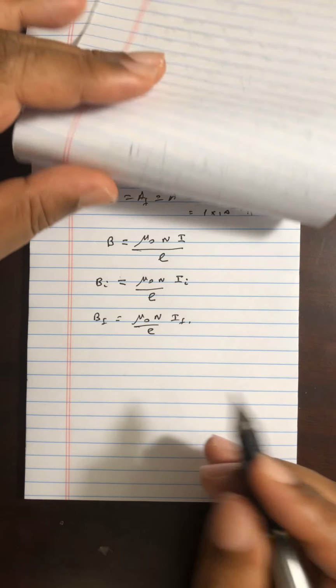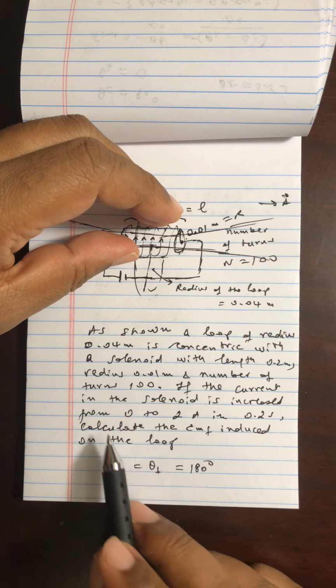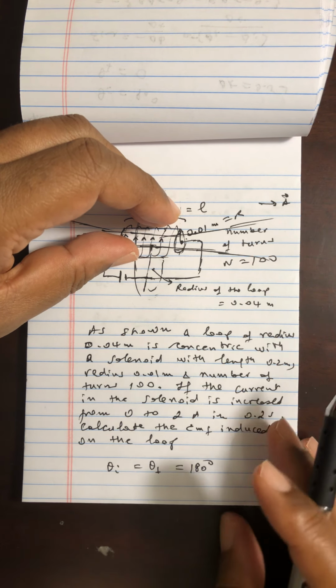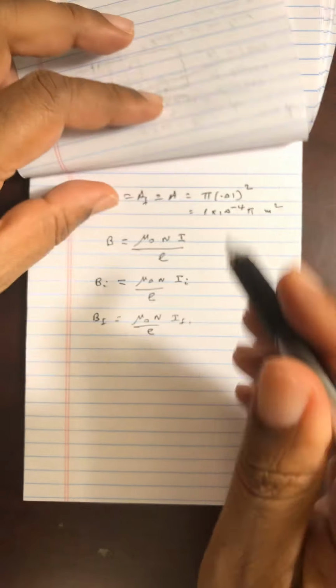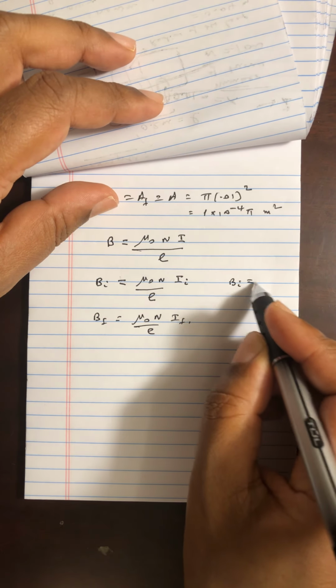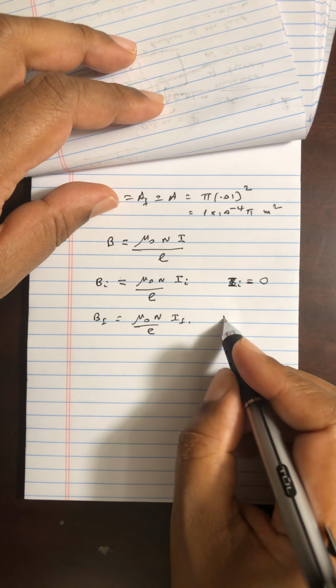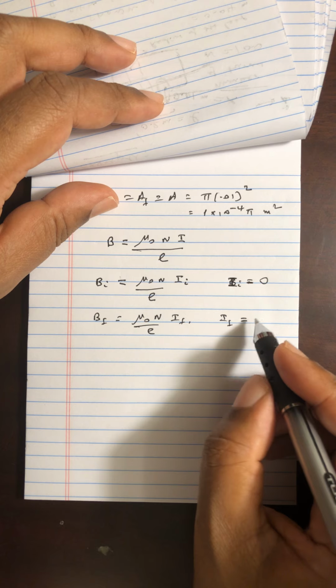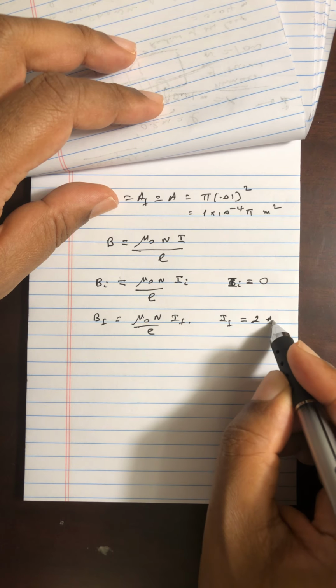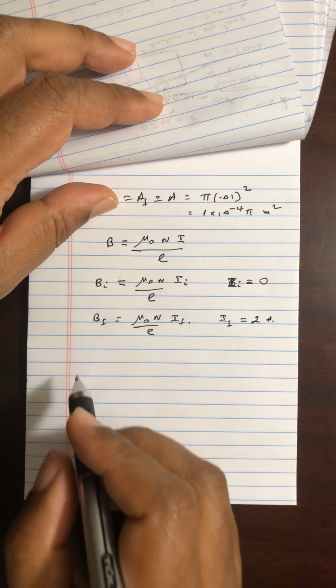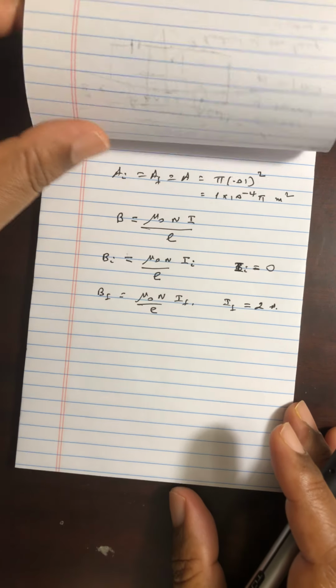We're told the current increased from 0 to 2 amps, so that tells you the initial current is 0 and the final current is 2 amps.